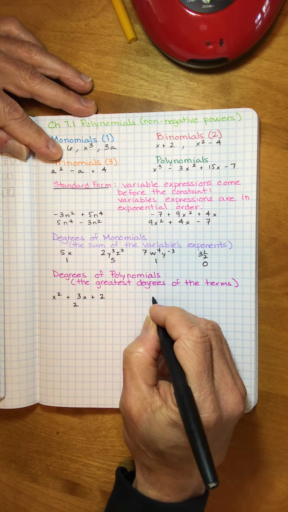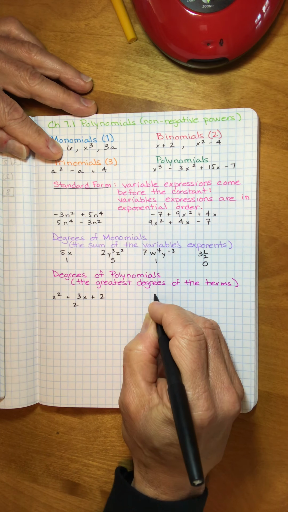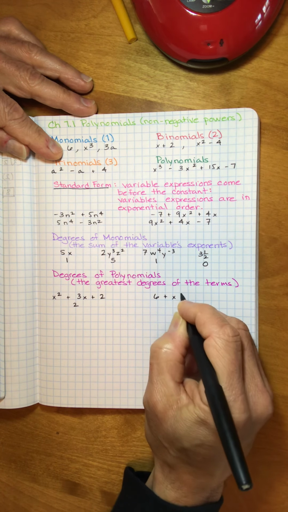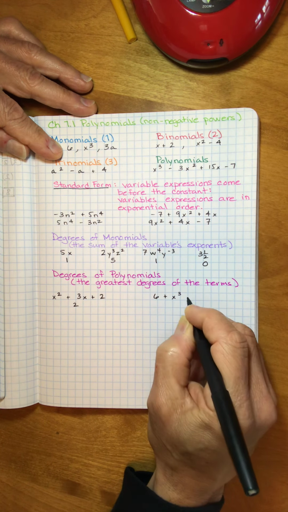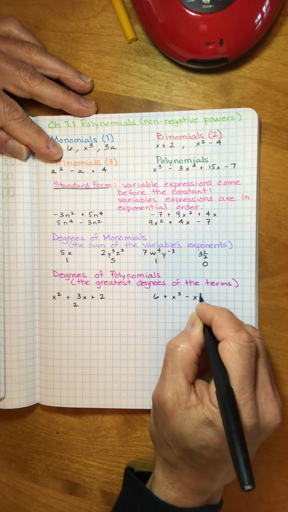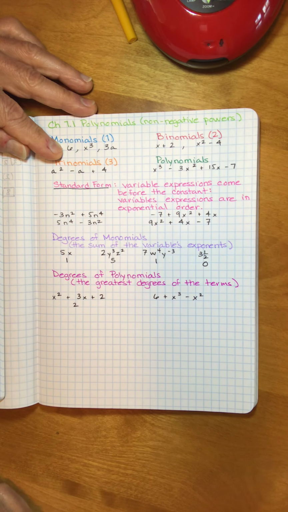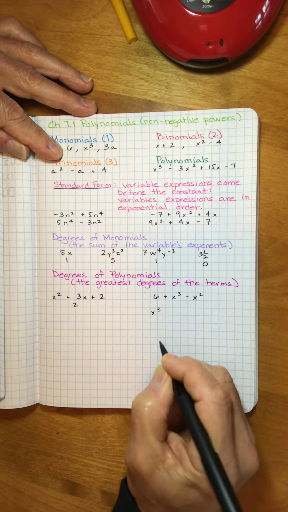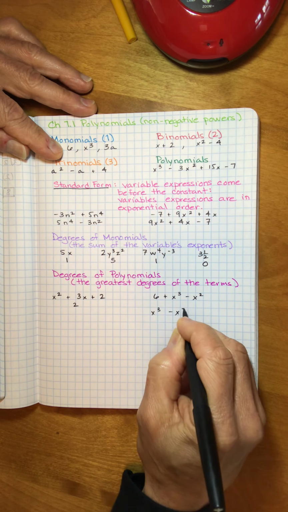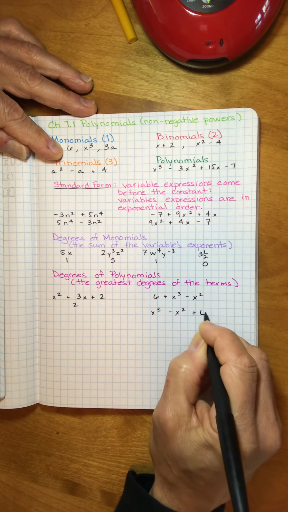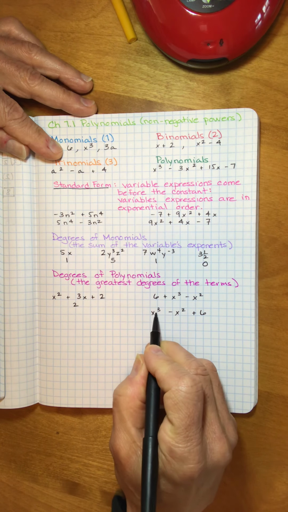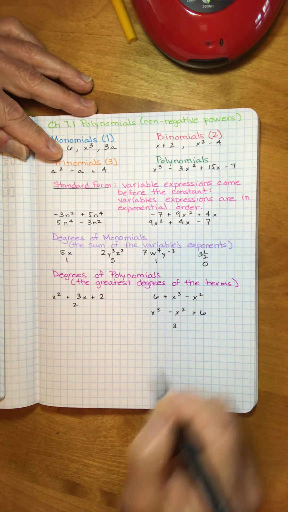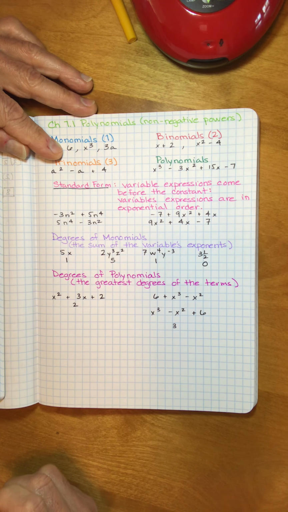On this one, we're going to go with 6 plus x cubed minus x squared. First thing I want to point out, it's not in standard form. Let's put it in standard form. So this is going to be x cubed minus x squared plus 6. And now we can look at the degrees of the terms, and we'll say that this is a 3rd degree polynomial.